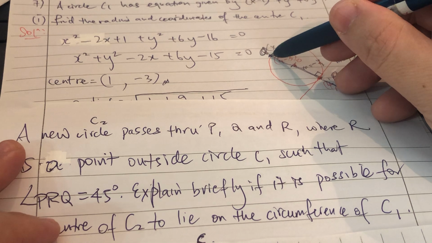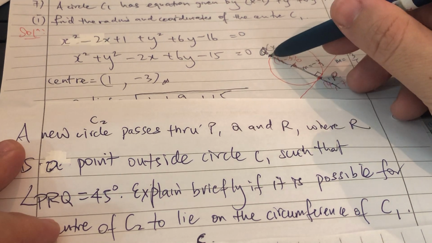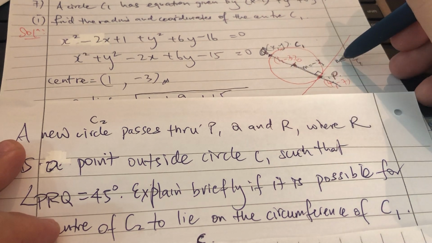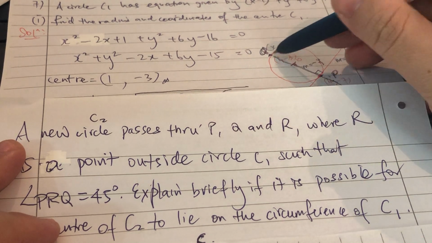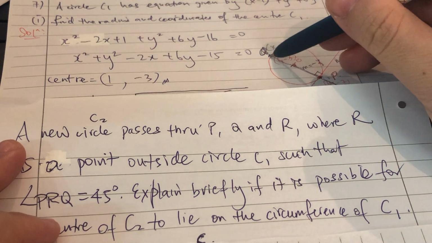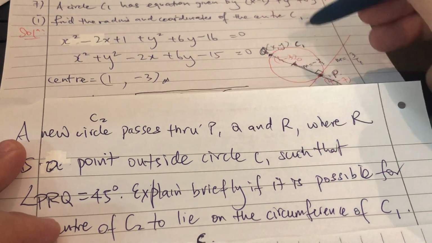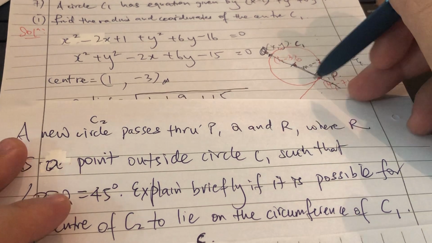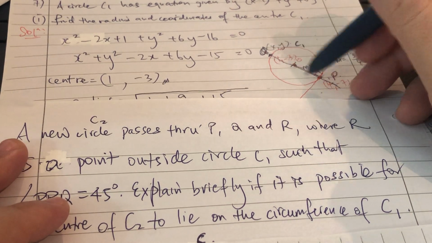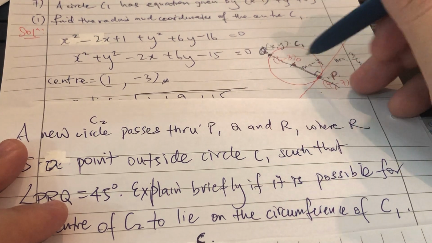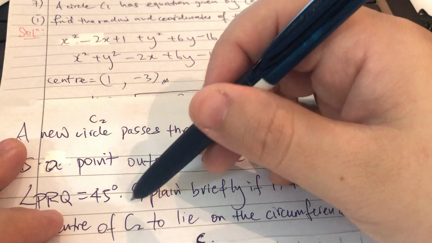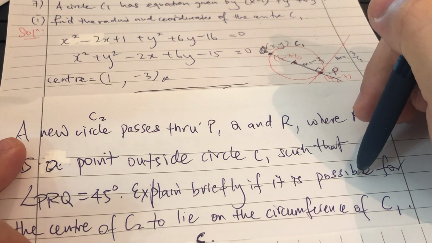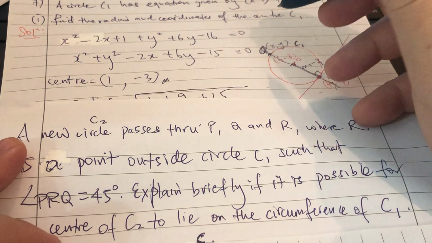How does that go? We don't know. Is it going to be this side? PR can be here, right? PRQ can also be anywhere outside, right? So now let's read on. Explain briefly if it's possible for the center of C2 to lie on the circumference of C1.